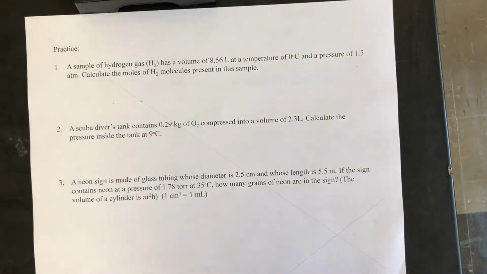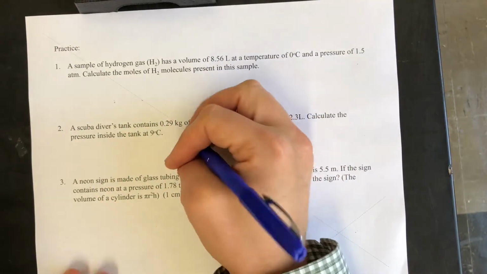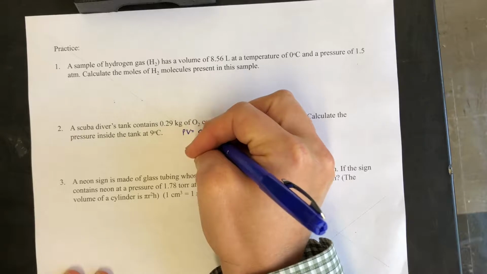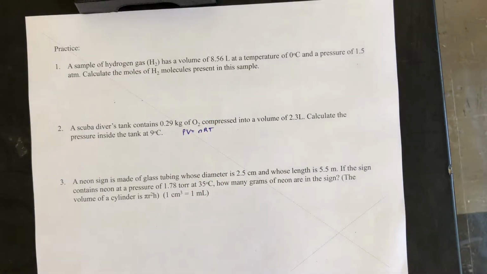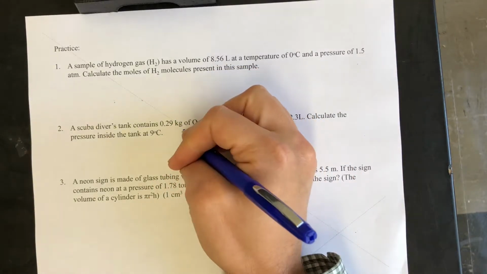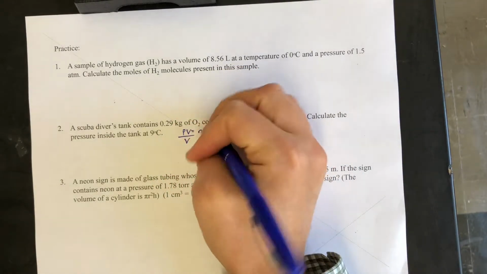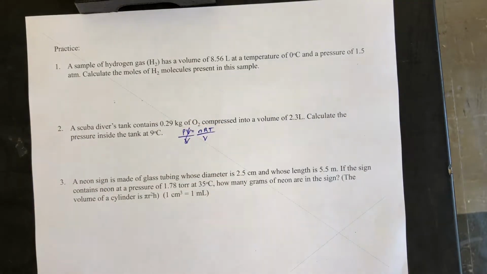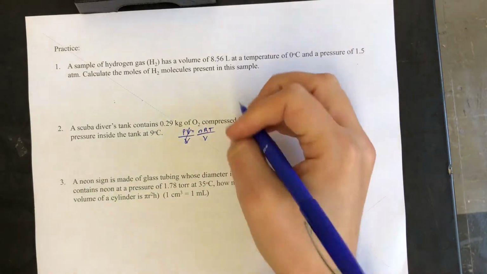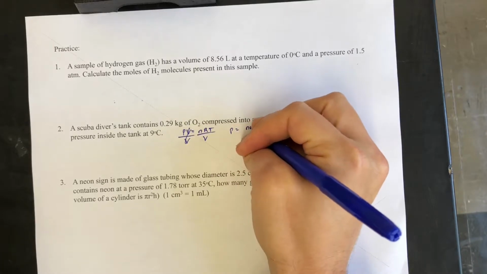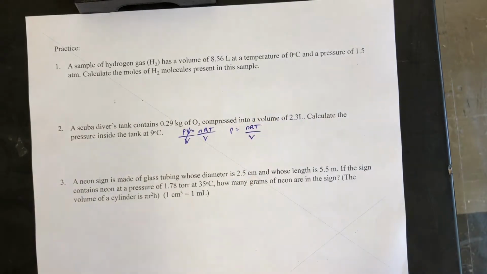If we take a look at a second example, number 2 here, we're going to need to do the same thing. PV is equal to nRT. This time it tells us a scuba diver's tank contains 0.29 grams of O2 compressed into a volume of 2.3 liters. Calculate the pressure at 9 degrees Celsius. So this time we want to solve for P. So to solve for P, we need to divide by V. So you end up with P is equal to nRT over V.